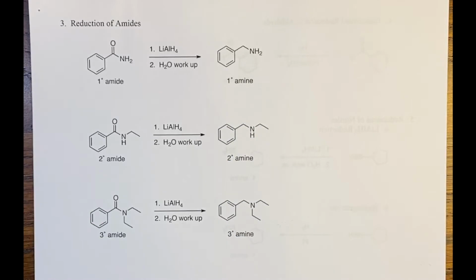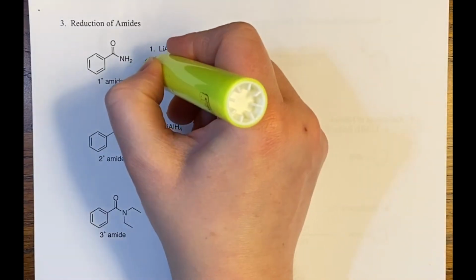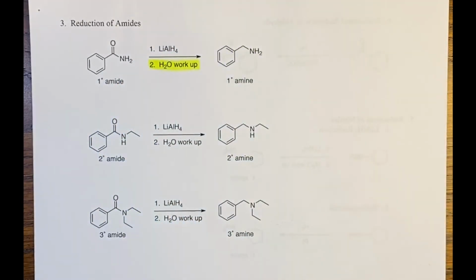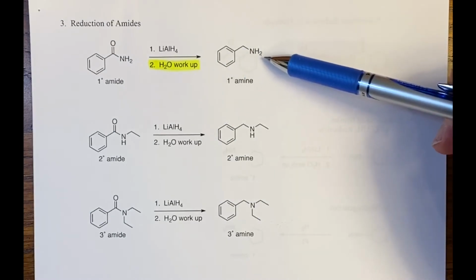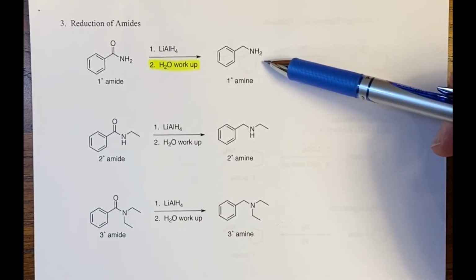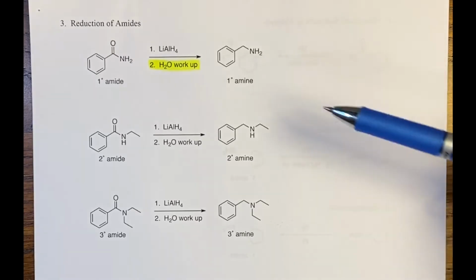Notice that my water workup conditions are different than the acid workup conditions that I saw before. That is because if I have an amine under acidic conditions, that amine will be protonated. And so I want to be able to stop this reaction at the neutral amine. So by using just a water workup, I can quench my reaction, stop the lithium aluminum hydride from further reacting, and I can make the amine out of this reaction.